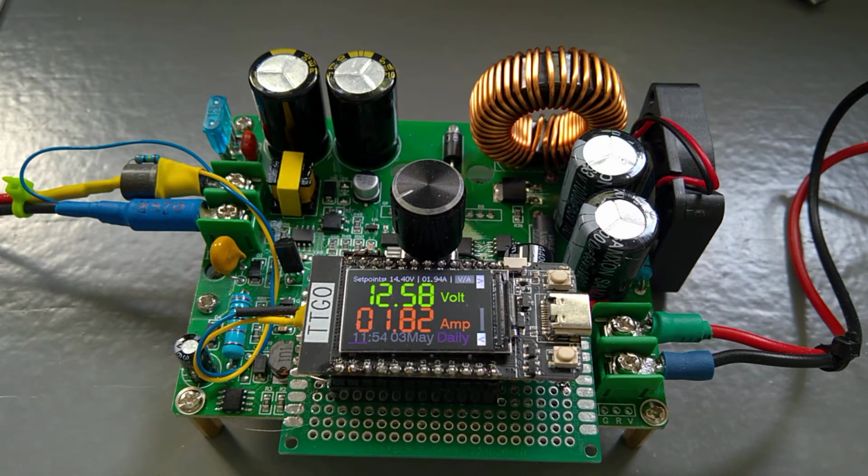Good morning, everybody. Today we will be demonstrating version 3 of Drok-Juntek on steroids, featuring an ESP32 TTGO in replacement for the standard display of these kind of modules. First of all, we will reboot the system.